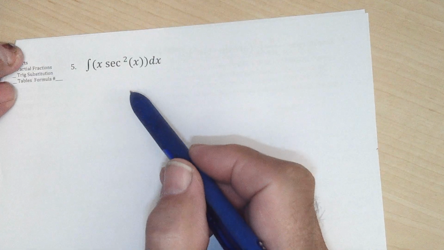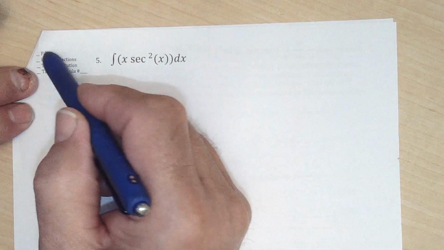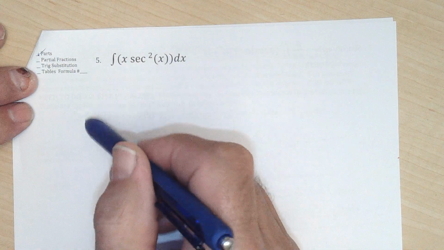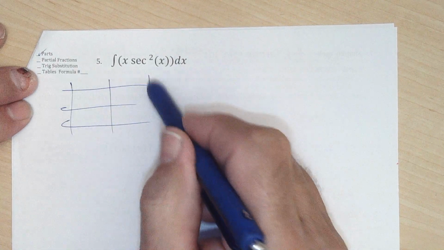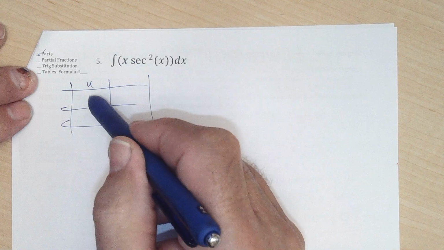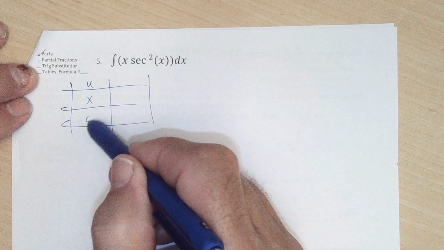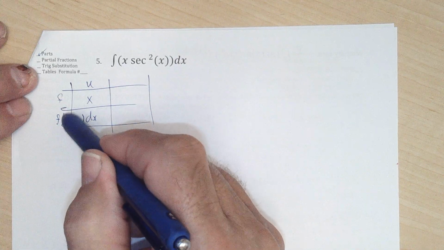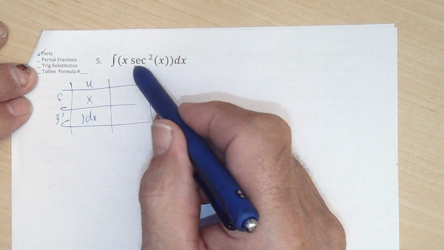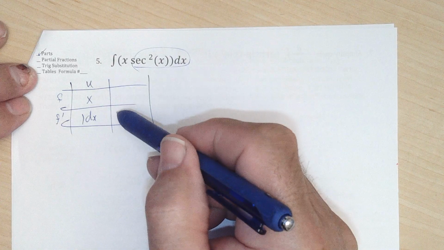5. This does look like integration by parts, because in integration by parts, we tend to let u be something that'll get simpler when we take its derivative, and we let the rest be dv.